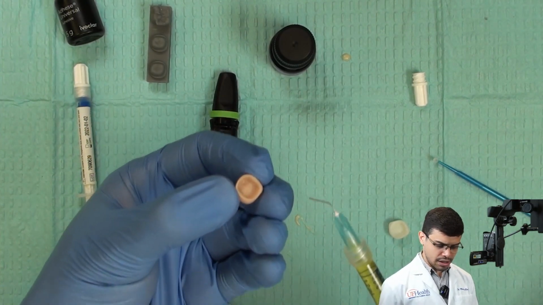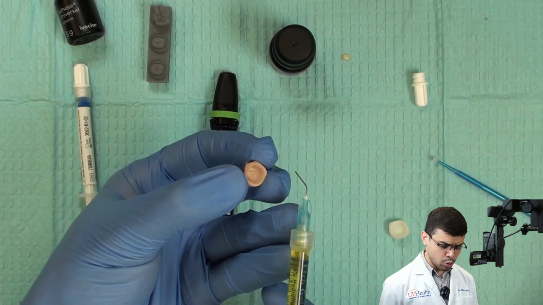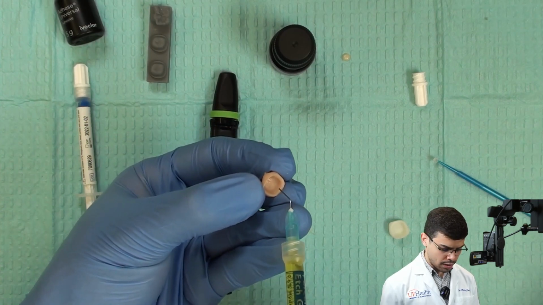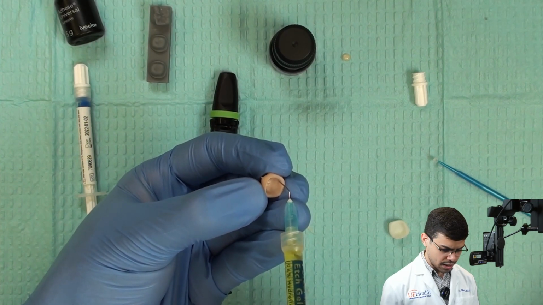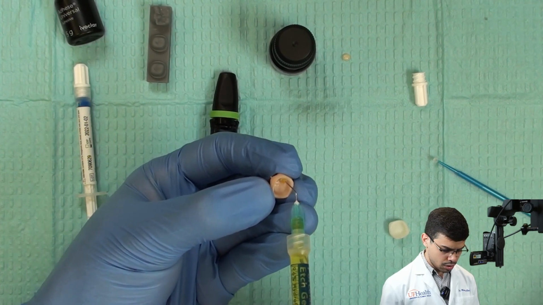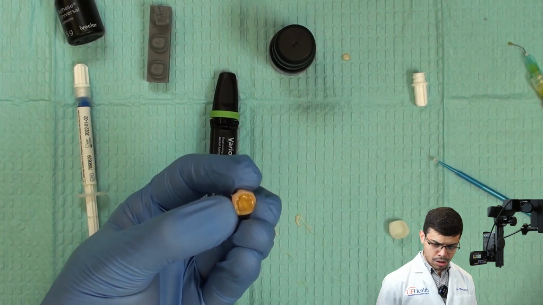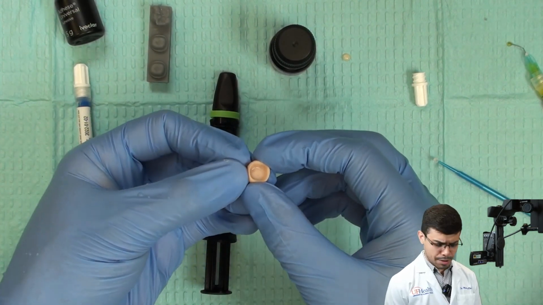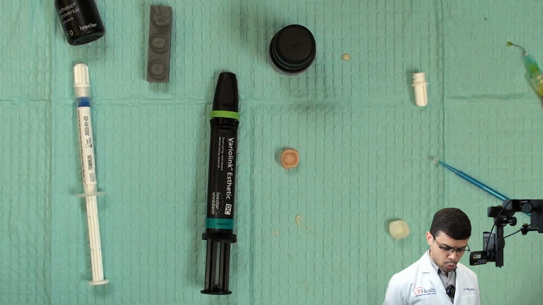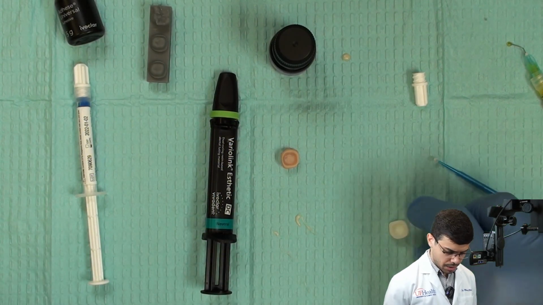So for this one is a lithium disilicate, so we have to etch for 20 seconds. So that's what I'm gonna do right now. I'm gonna etch the ceramic for 20 seconds. After that, I'm gonna rinse this one. So after rinsing and drying pretty well, I have this ready for the Monobond Plus, okay?